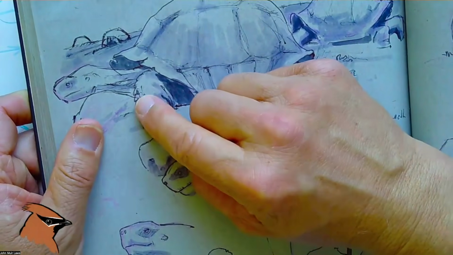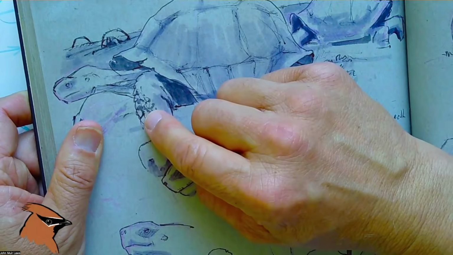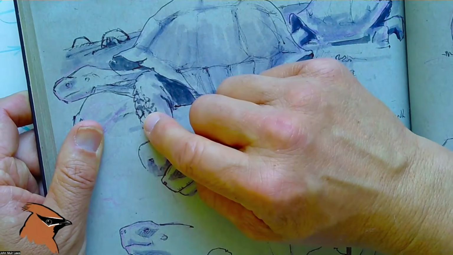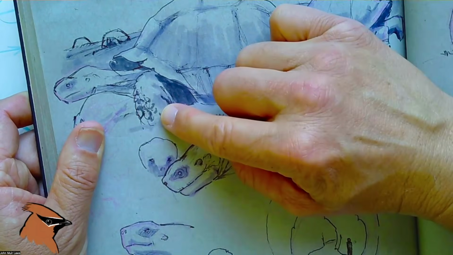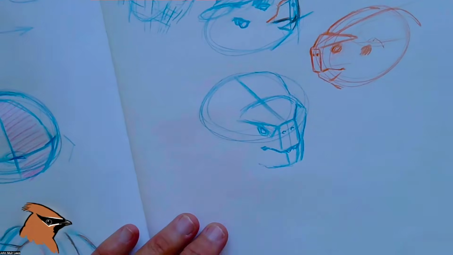Then here we're getting a little bit more of that. So from the distance that I'm looking at this critter, I can pick out a few of these scales, and so I'm putting those in.